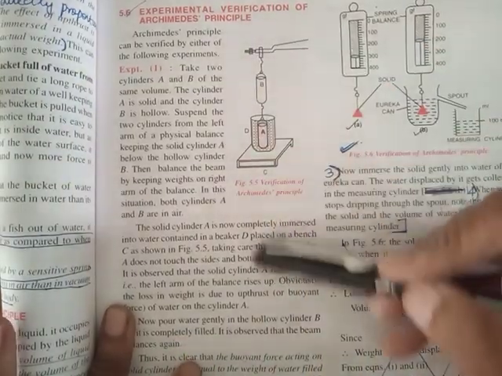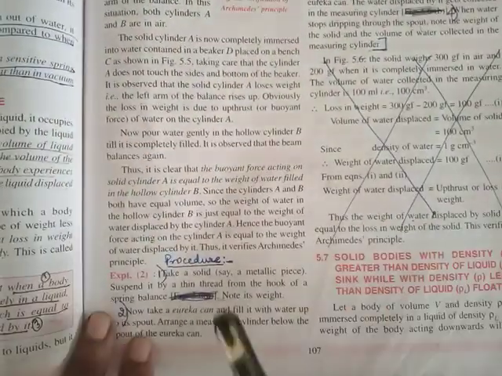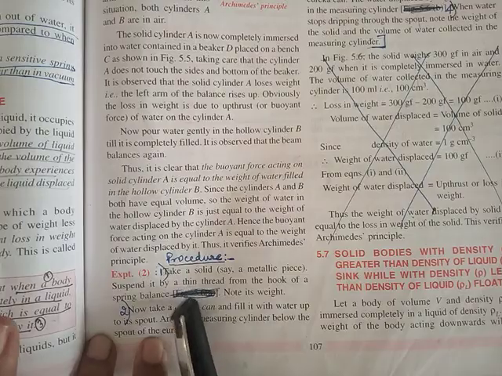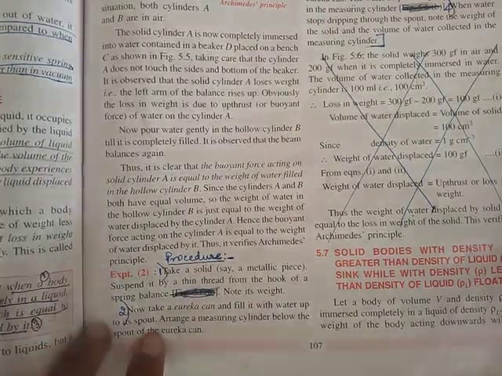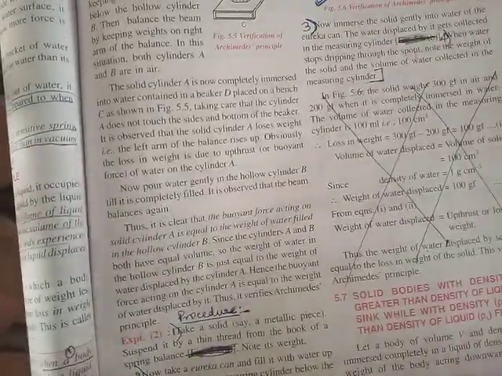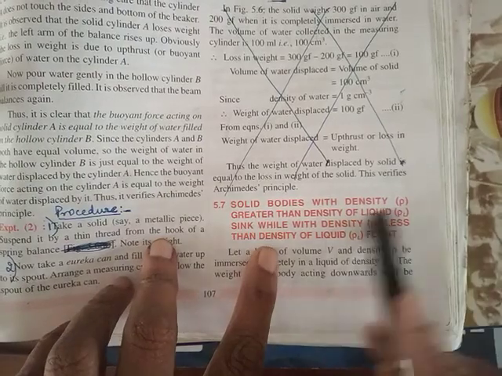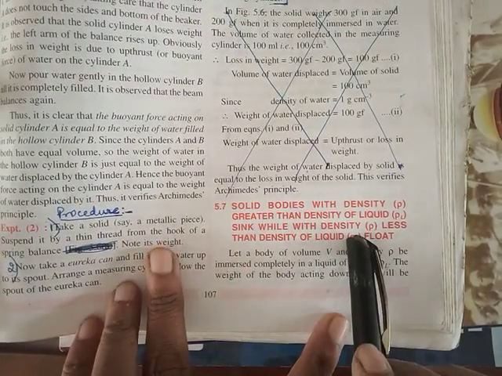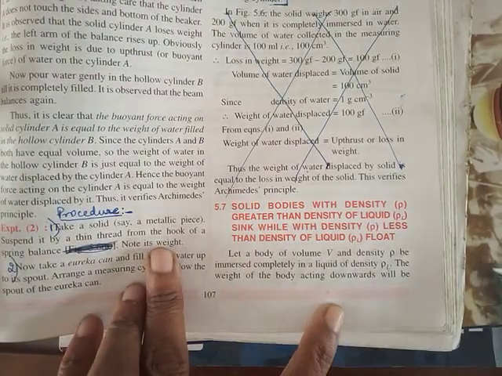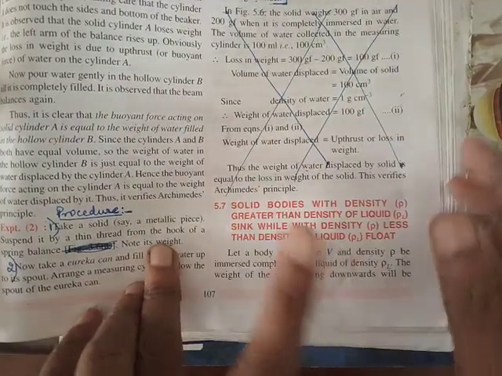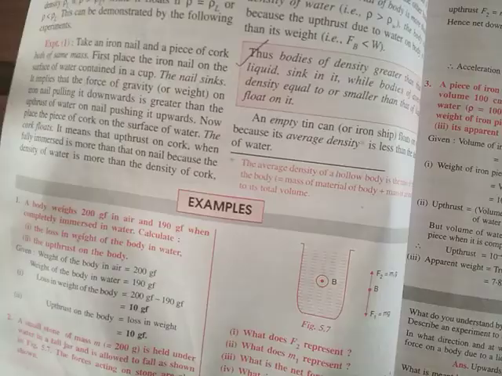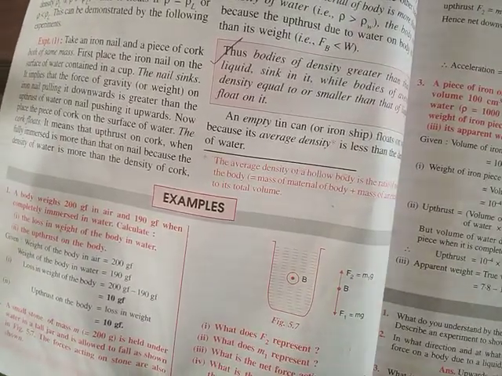Then we have the experimental verification of Archimedes principle. Actually this we'll be doing in practical, but I just wanted you to understand it. I think you have already written it. Solid bodies with density greater than the density of liquid sink, and density less than the density of liquid float. This I'm not doing here because separately we have a chapter called flotation. There we'll be doing it in detail.